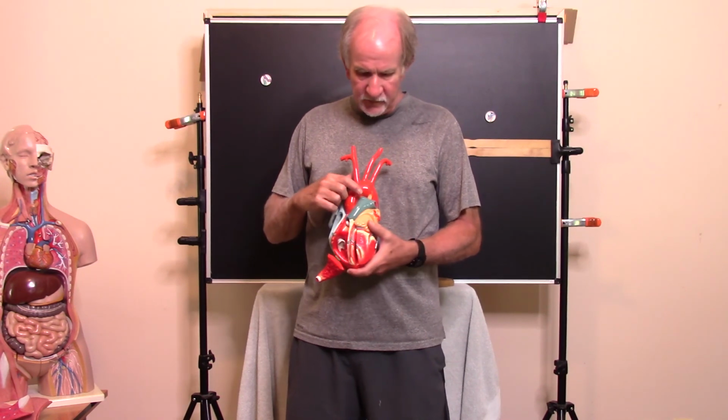So the structures you see in an adult heart would be the fossa ovalis, the sealed off foramen ovale that was present in the fetal heart, and the ligamentum arteriosum is what you see in an adult heart, and that's the sealed off ductus arteriosus that was present in the fetal heart.